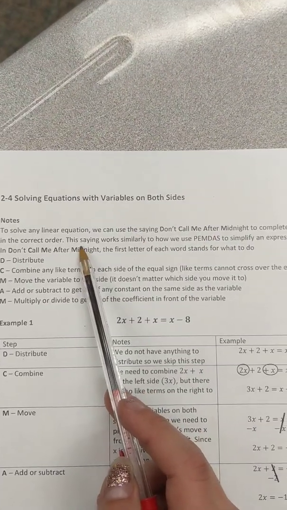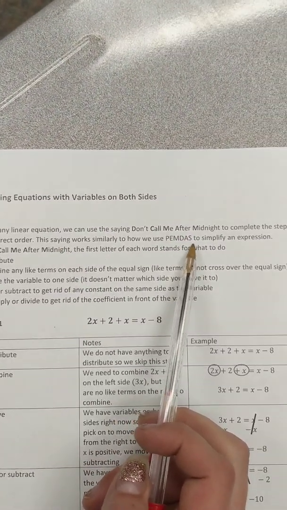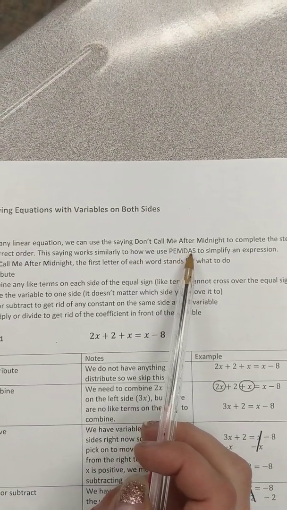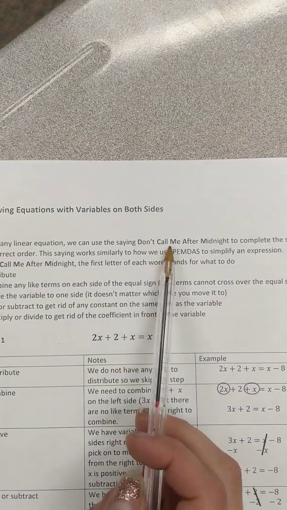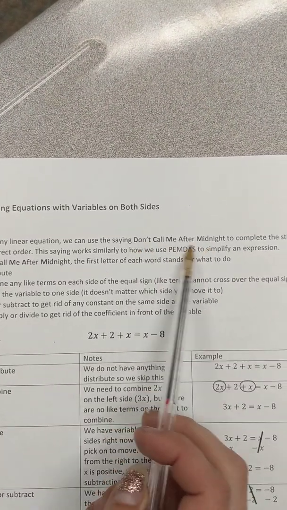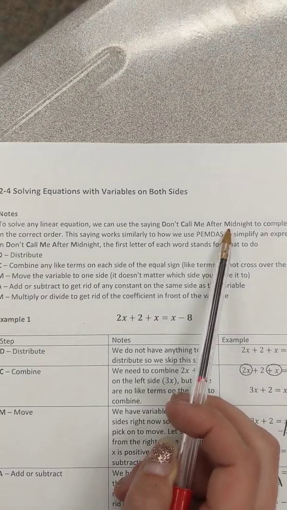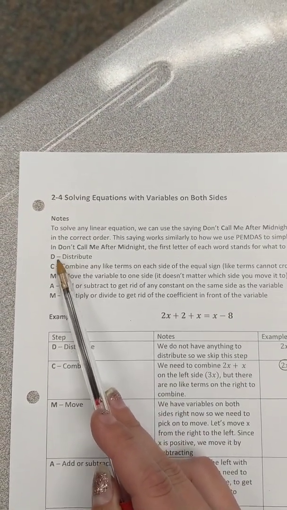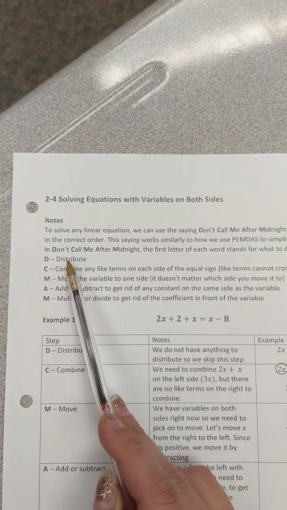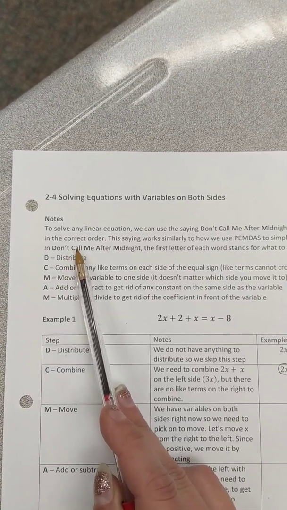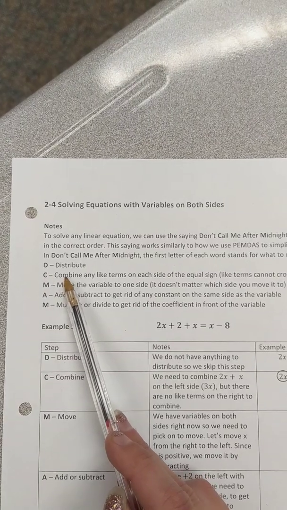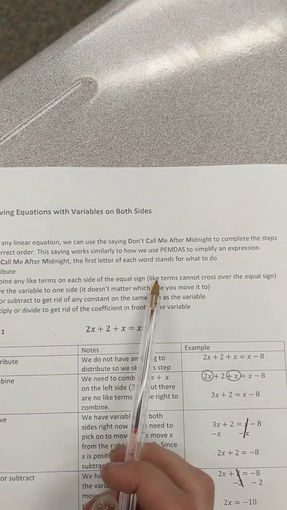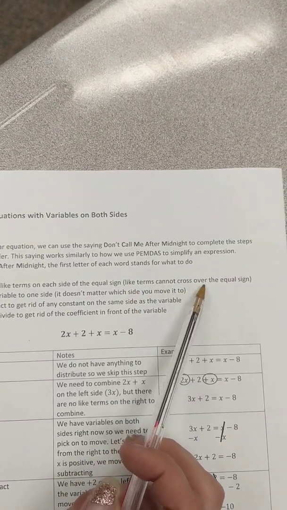to do. So this is kind of similar to how we use PEMDAS to help us remember how to simplify. Remember, parentheses, exponents, multiply, divide, add, subtract. Don't call me after midnight helps us solve linear equations. So the D in for don't stands for distribute. So your first step is to distribute. The C is combine any like terms on the same side of our equal sign. Like terms cannot cross over the equal sign.